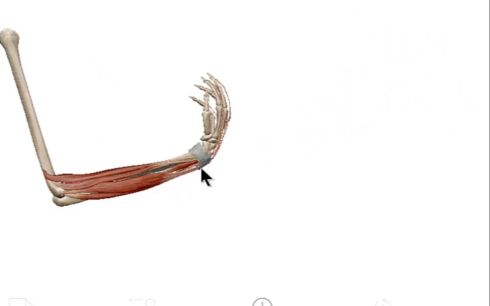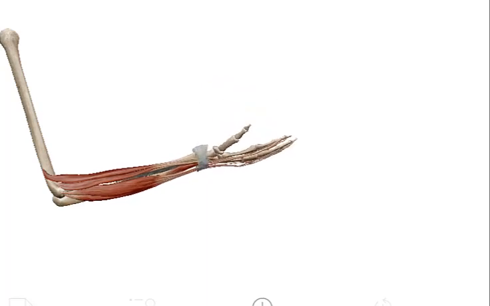Here we have these tendons which are crossing behind the joint, and they will cause extension. Notice at this point where the wrist is flexed, these tendons are stretched. Now when they contract and shorten, notice how they are going to cause extension of this joint.